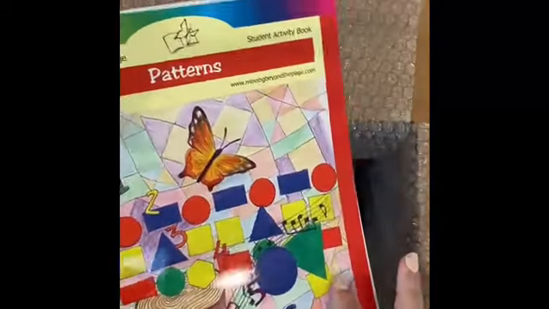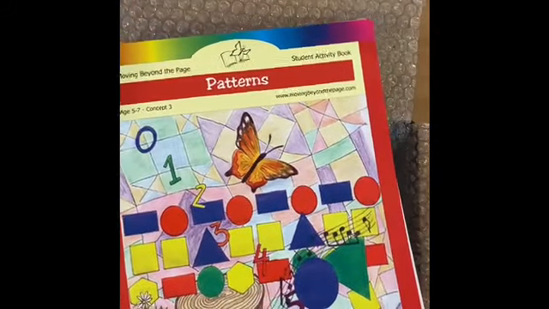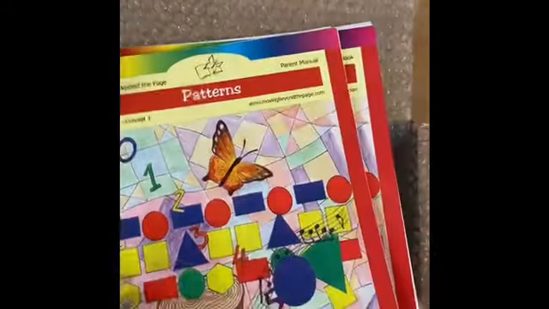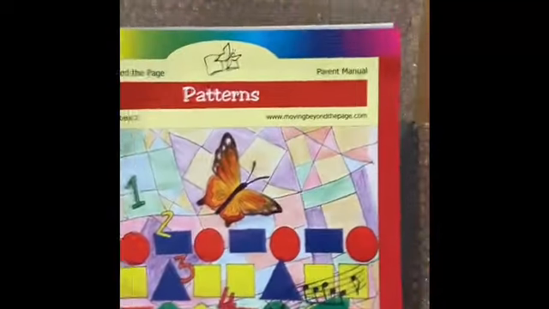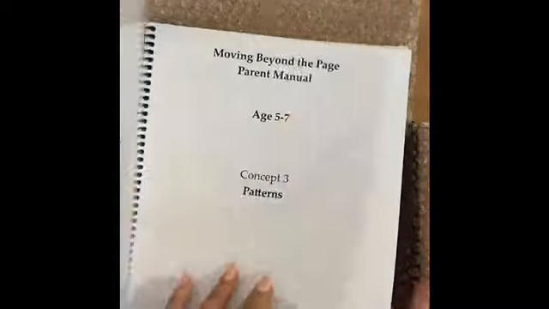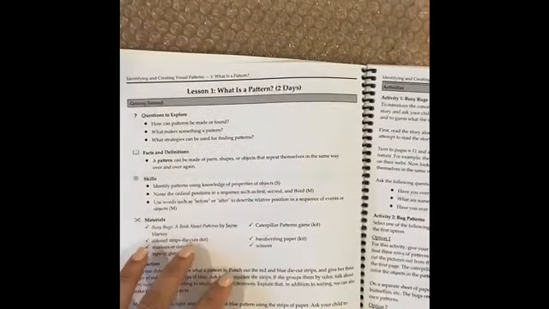And again, if you buy this, you get 18 months access to the online. And so what I've been doing is I'll use the parent manual for the actual assignments. Like it'll tell you, get this book, get this string, stuff like that. Let's see if we can go to one of them. So this is what a lesson looks like. So I prefer using the hard copy for this.